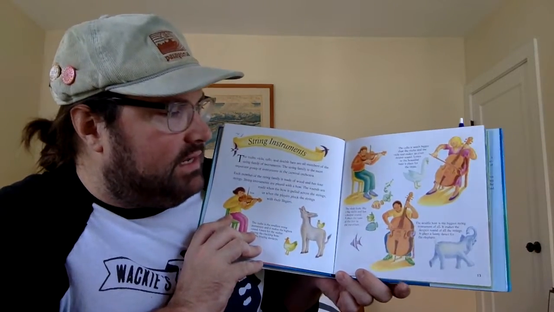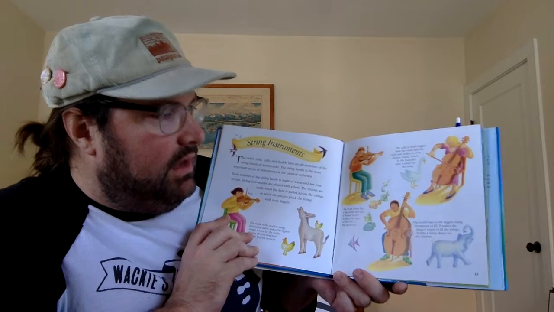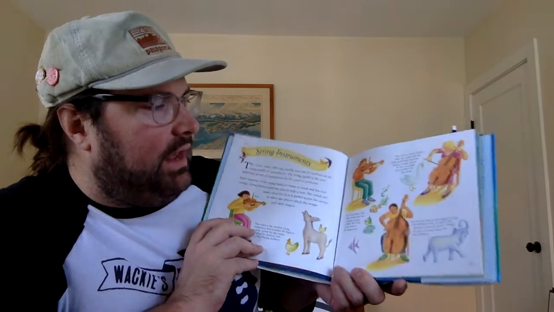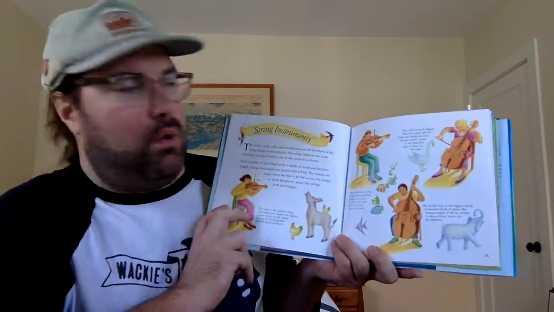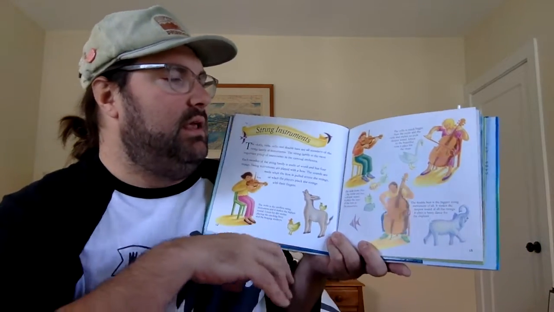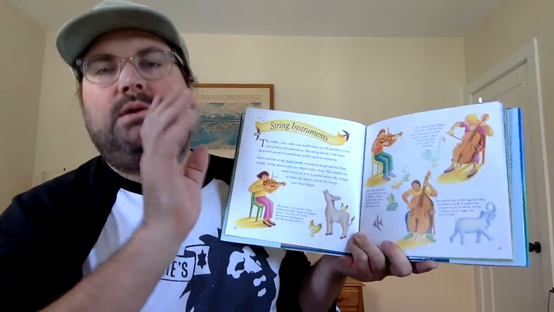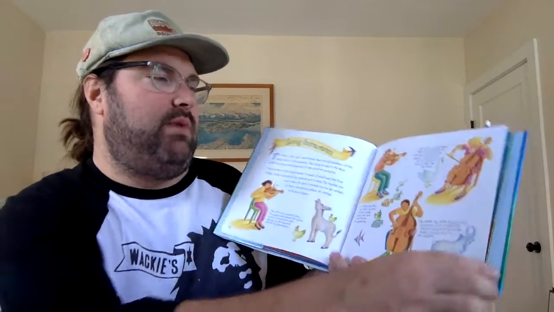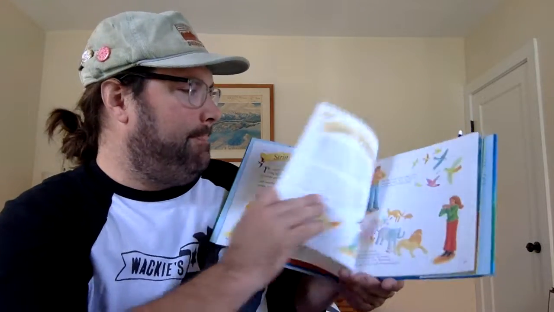The double bass is the biggest string instrument of all. It makes the deepest sound of all the strings. It plays a funny dance for the elephant. And again, even though we are not going to read and listen to the elephant as part of this lesson, you can feel free to listen to the elephant. Listen for the double bass on the elephant, all right?